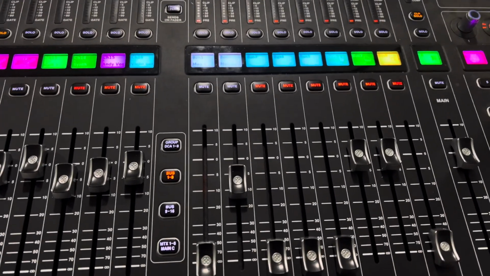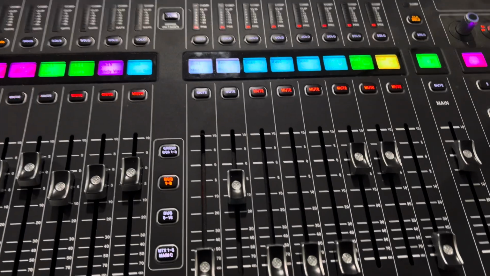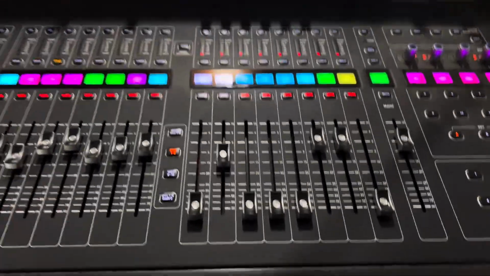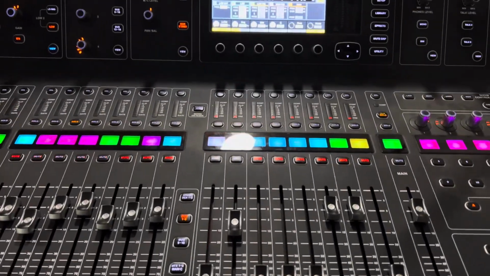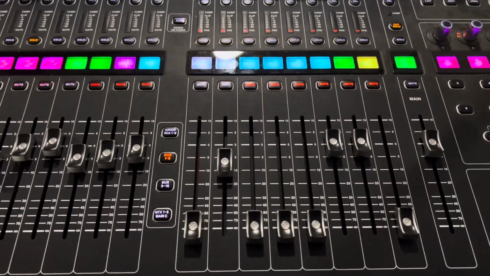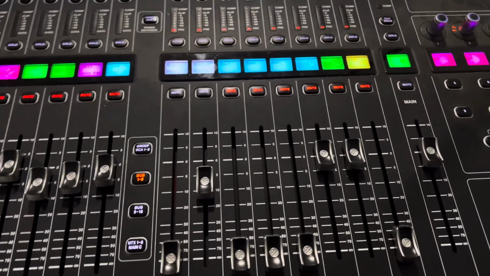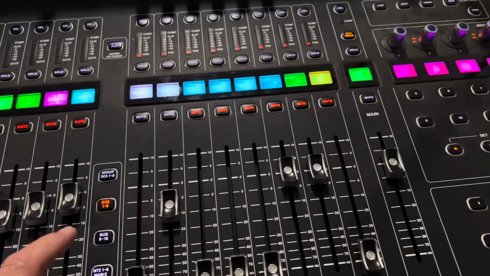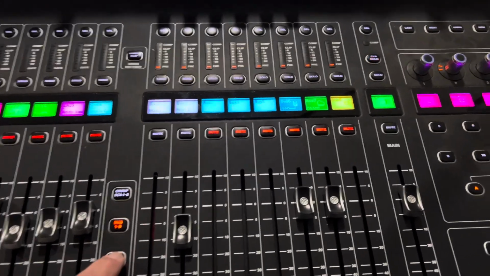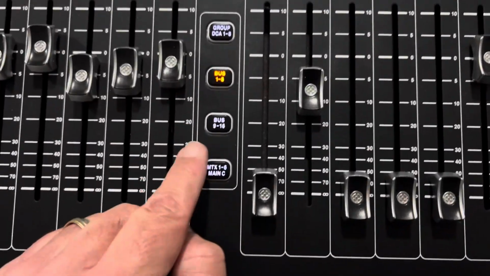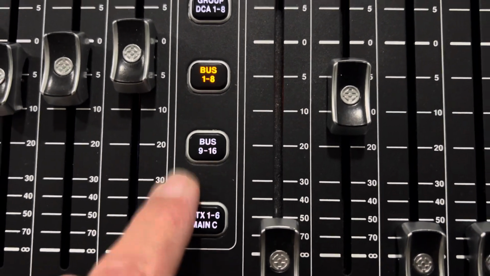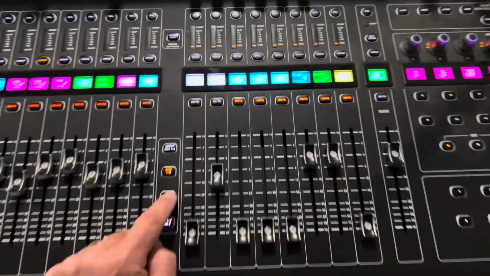I will do a little briefing on how to do the adjustments in the monitor. We can actually do a whole mix that's different than the house into the monitors, which the musicians like, because they sometimes don't want to hear as much of one instrument, but they do want to hear more of the other. Now let me go to bus 9 through 16 on this bank of 8 here.